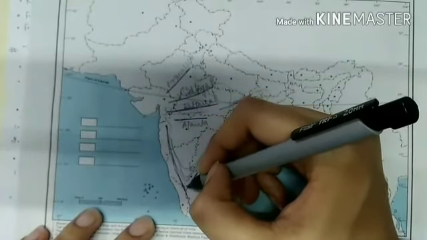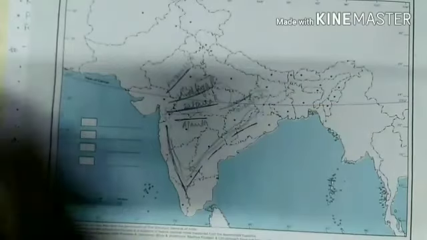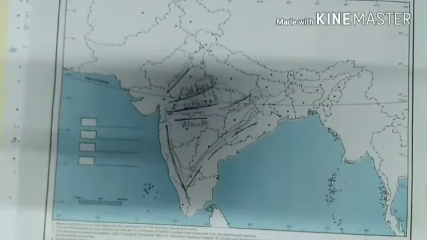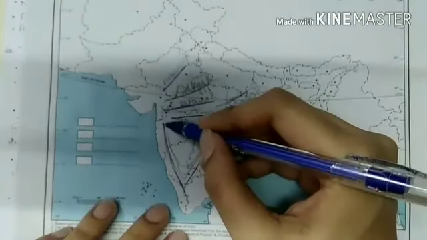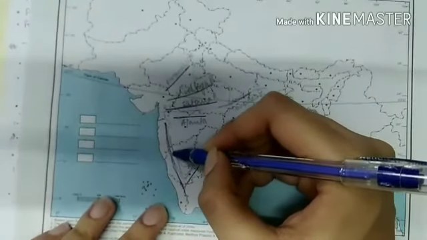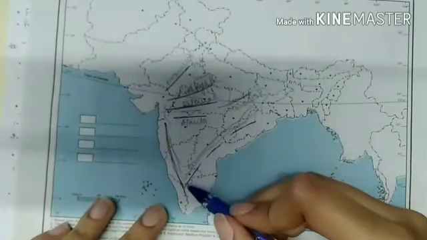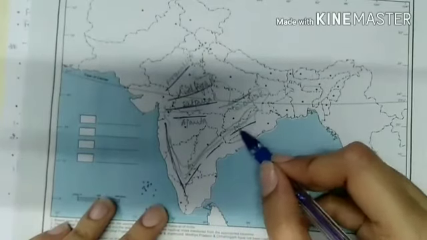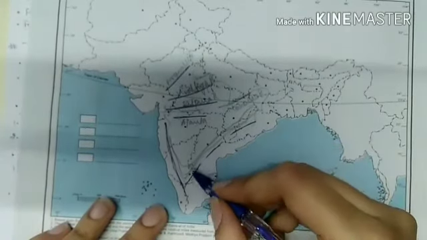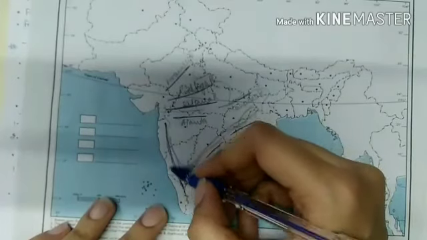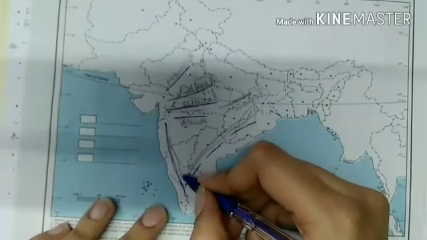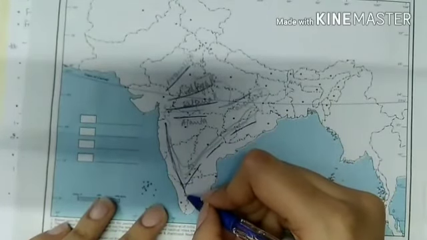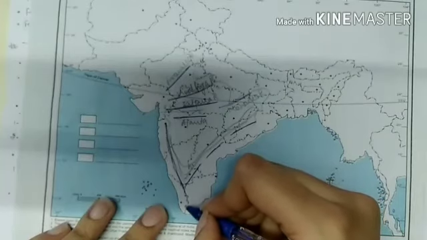Western Ghats are continuous with little discontinuity, while if we look at the Eastern Ghats, they are quite discontinuous. So these are the Eastern Ghats and these are the Western Ghats. Here we have Nilgiri Hills, then Anamalai Hills, then Cardamom Hills.